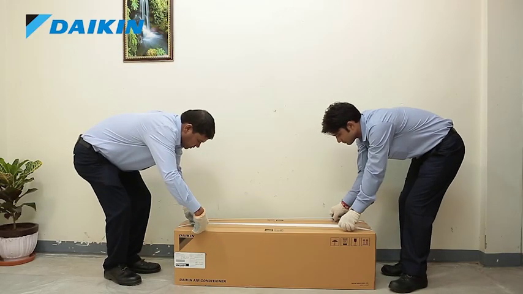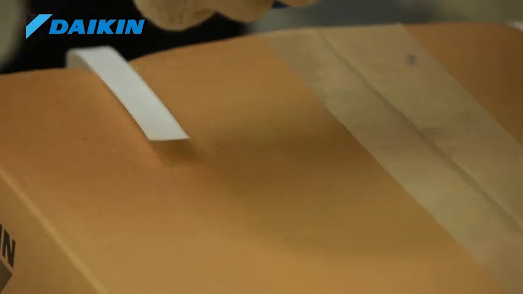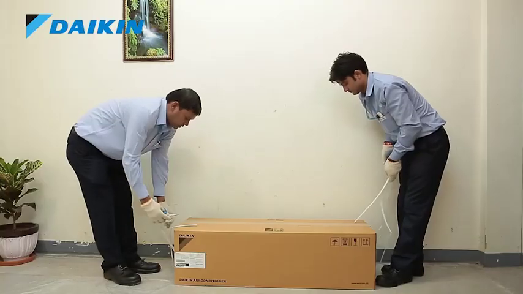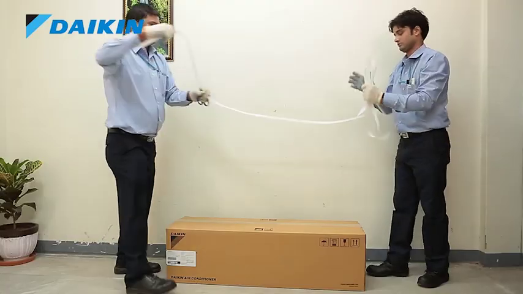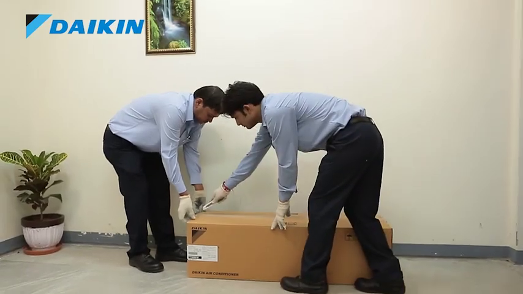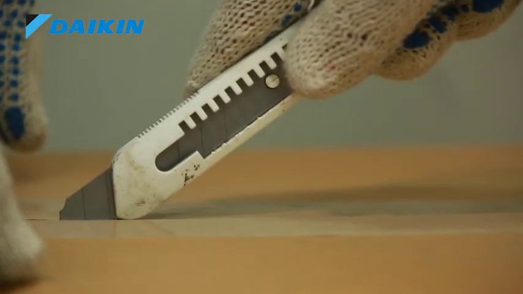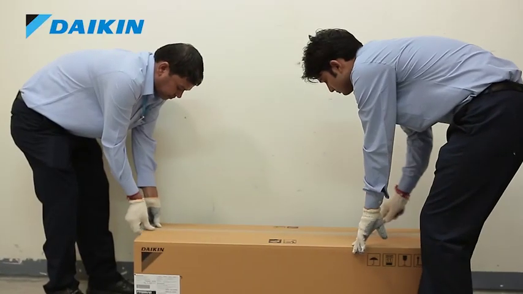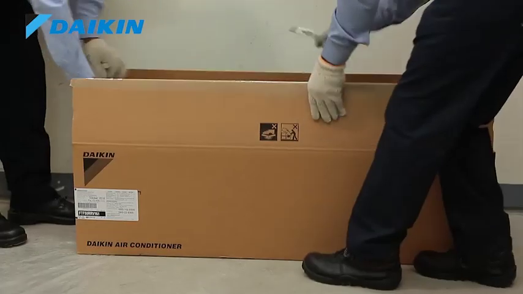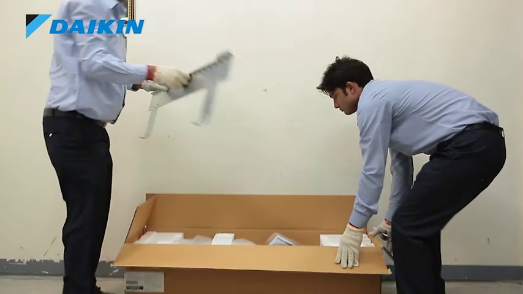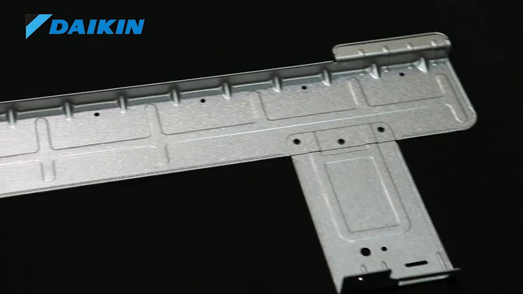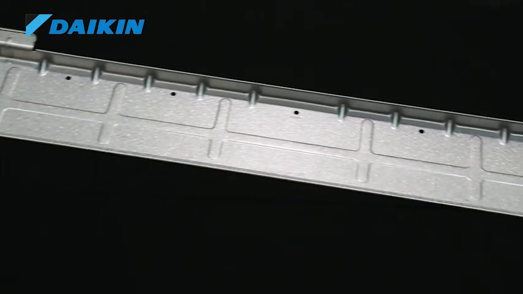Open the box of indoor unit and remove the mounting plate from the box. Every indoor unit comes with a mounting plate to fix it on the wall.